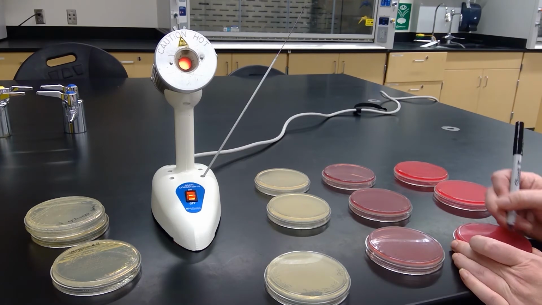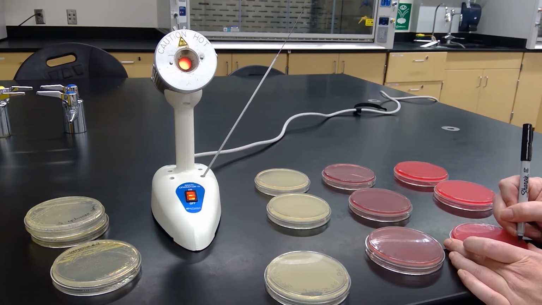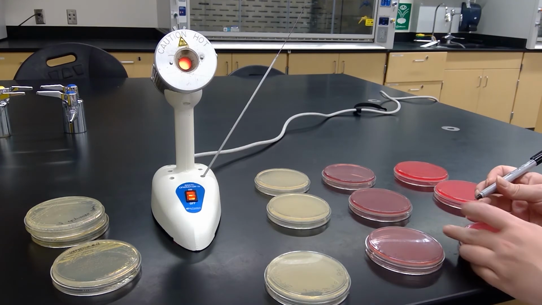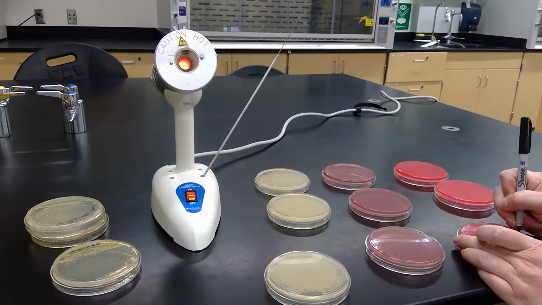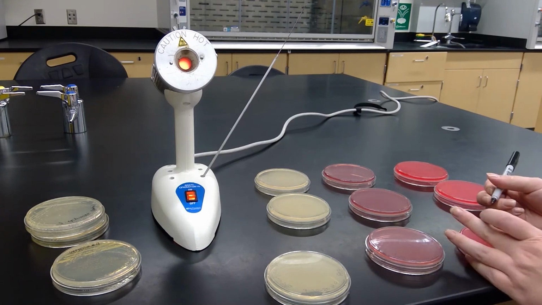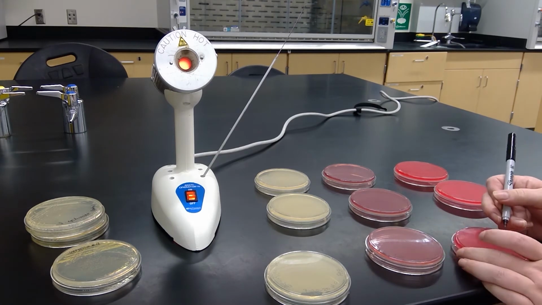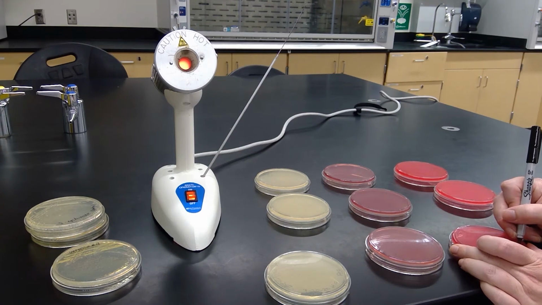So we'll start with the staph epidermidis, the date, my initials, and then this one is MSA.